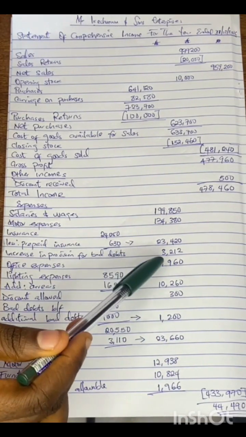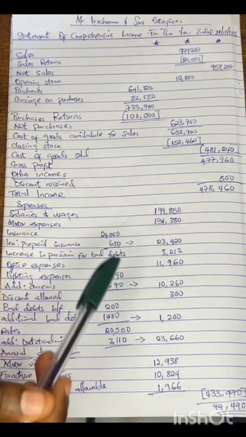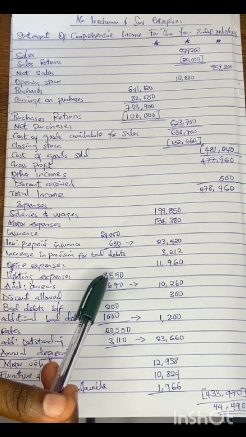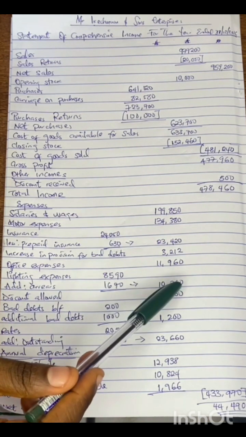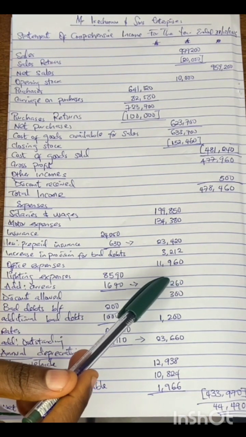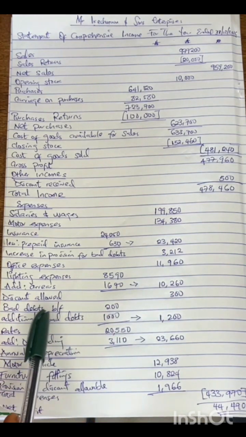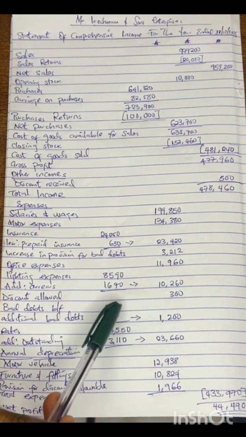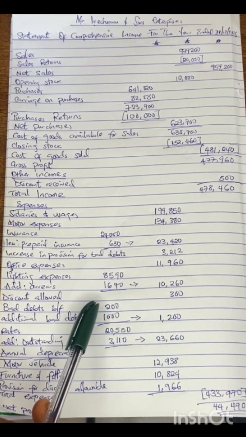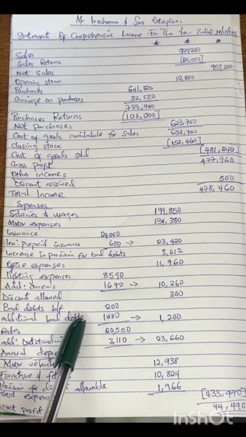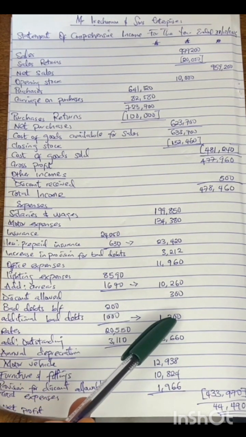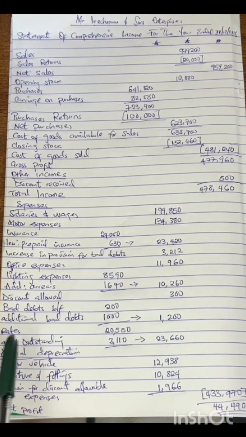So we have the increase in our provision for bad debt as an expense here. We have our lighting expenses where we had to add our accruals, right, to get the amount for lighting for the year. All right, we also have the bad debt, right, from the trial balance. This was the bad debt given, and then we have an additional bad debt in our additional information. So our bad debt will increase for the year to 1,200, right? And then we also have outstanding, okay?